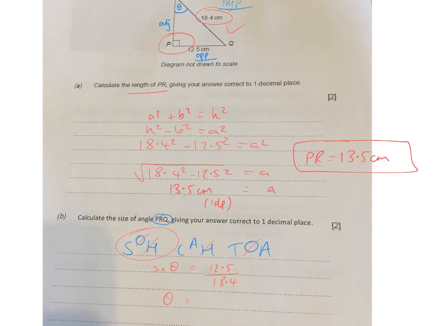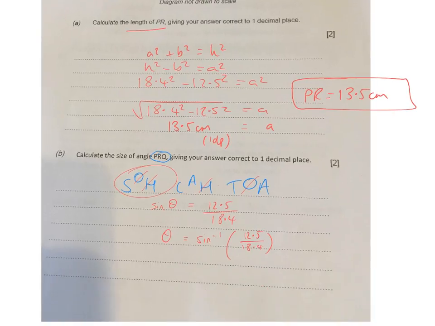I would now take sine across, and it would become sine minus 1 of 12.5 over 18.4. That goes into my calculator, and it gives me an answer of 42.8 degrees to 1 decimal place.